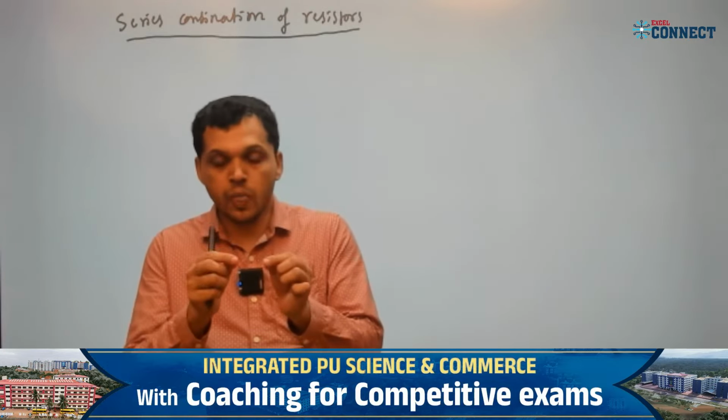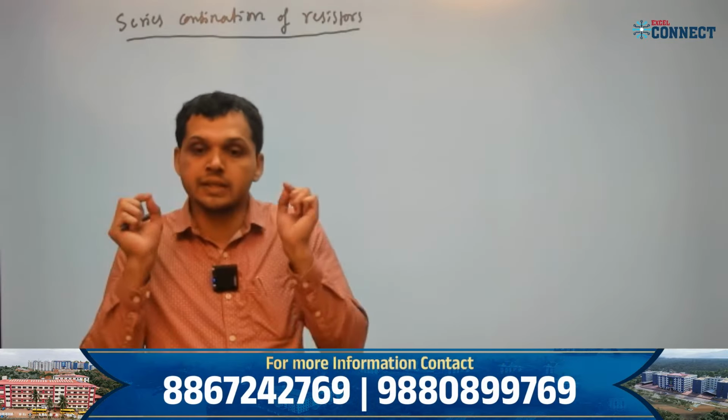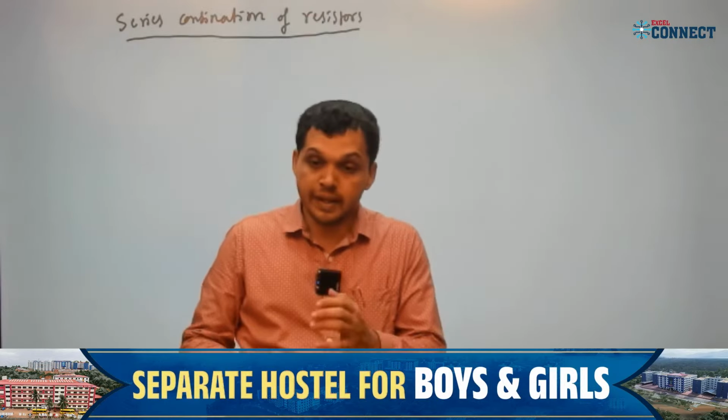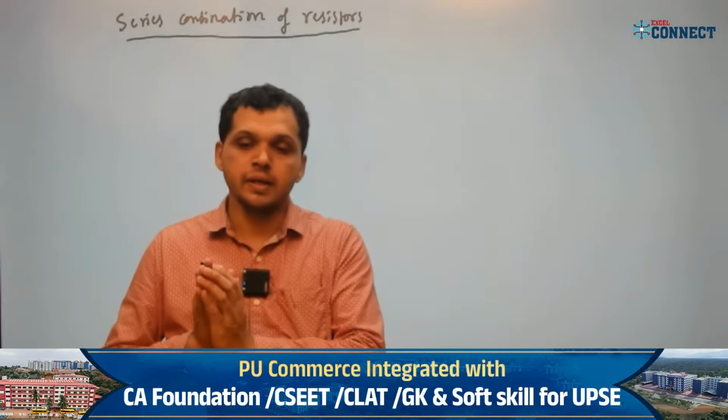In such case, by using 1 ohm, 2 ohm, 3 ohm or other values of resistors, we have to make a combination. Using that combination, its equivalent value should be 2.5. For that purpose, we need this combination. We have to learn this combination of resistors to get equivalent values.